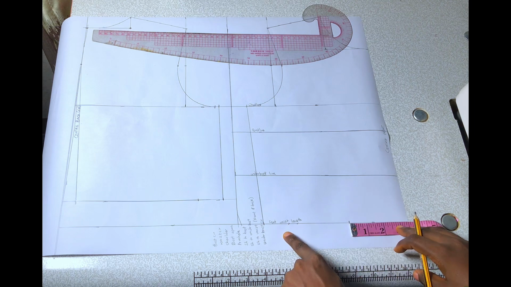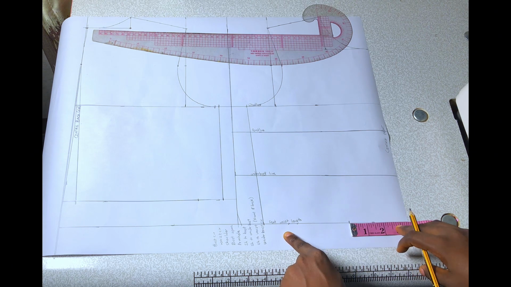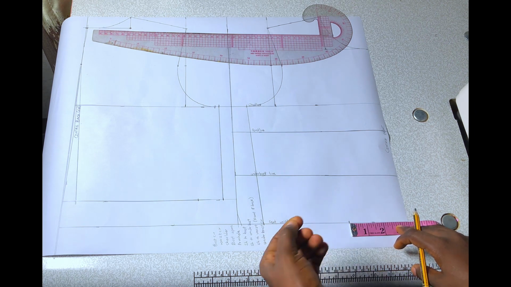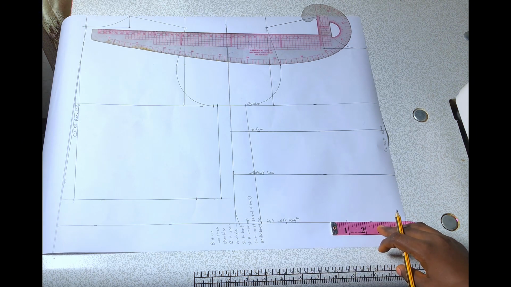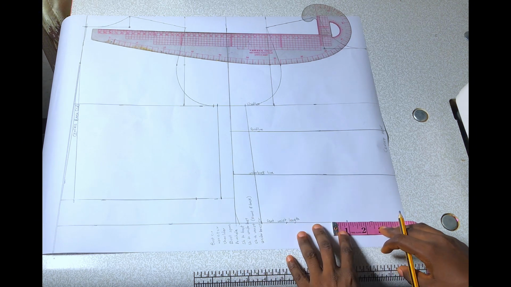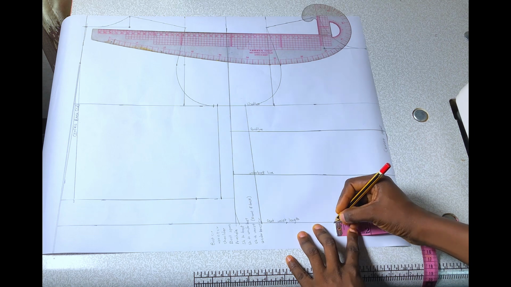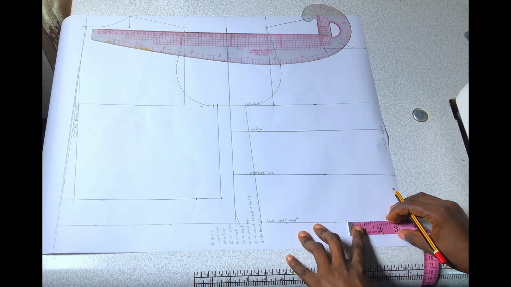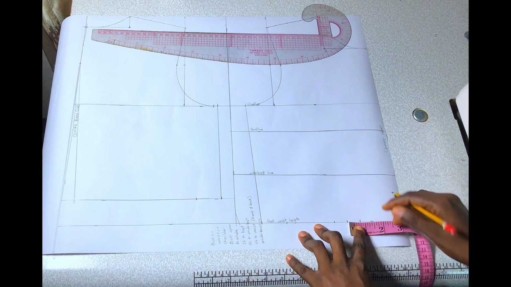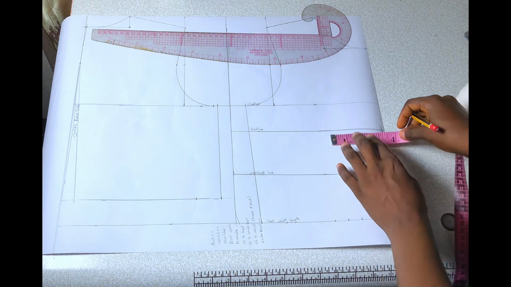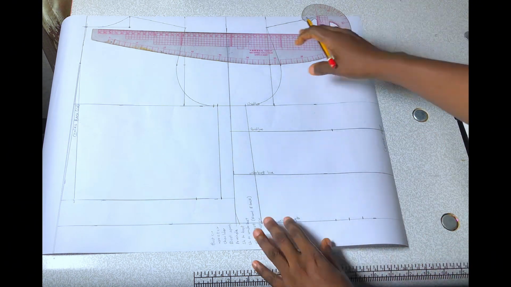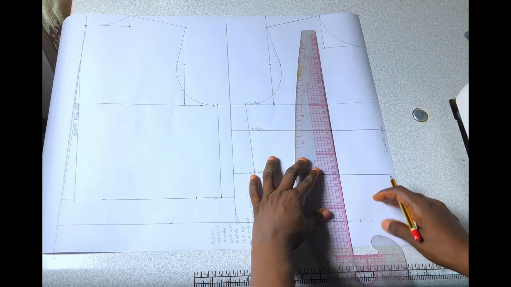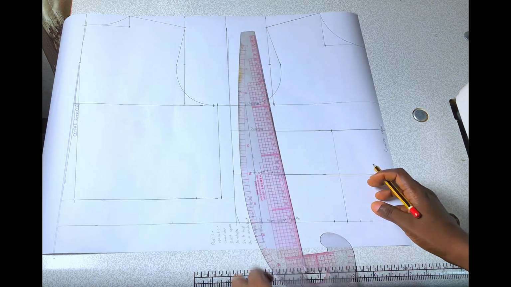Remember, I added 1.5 inches for my dart. So what you're going to do is distribute this 1.5 between these points. So meaning half of 1.5 is 0.75. So I'm going to put 0.75 to this point and put 0.75 towards the center front as well. Right? So I'm going to mark the same thing on my bust line as well, the 3.5 on my bust point. So I'll use my ruler and connect these lines together as well.